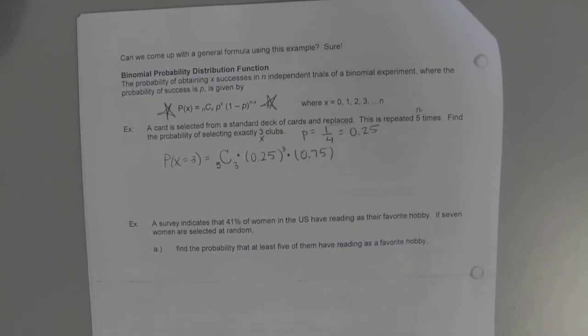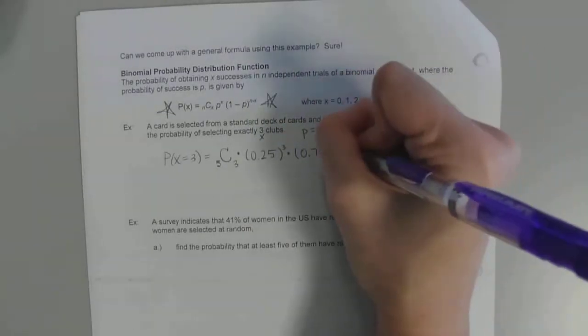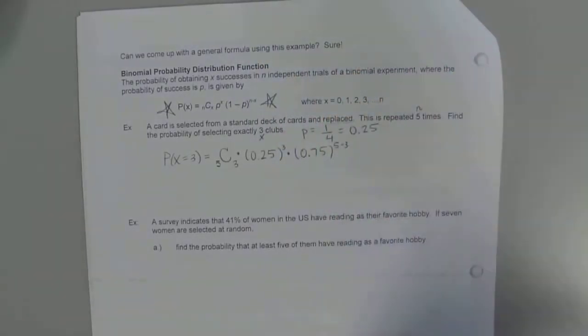So what's our exponent going to be up there? It is 5 minus 3, or 2. How many clubs did you want to get? 3. How many cards were you drawing? 5. So if 3 were clubs, 2 were not clubs. So again, I heard Brittany say the actual formula, n minus x. 5 minus 3, or 2, right?